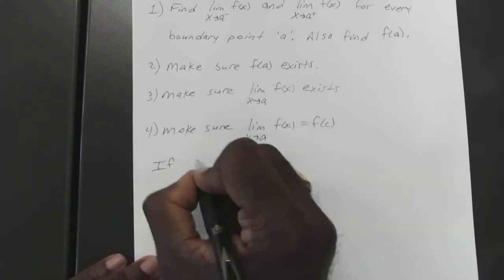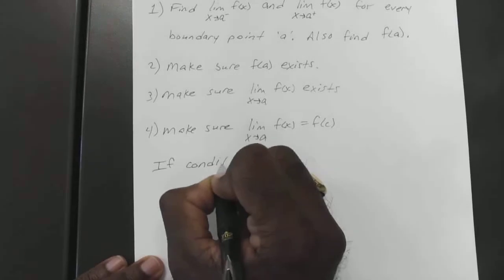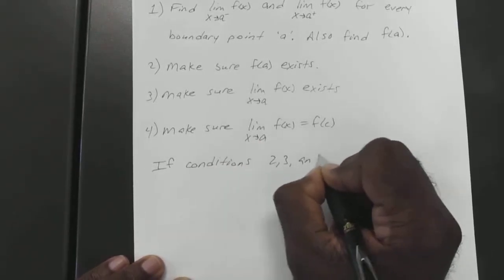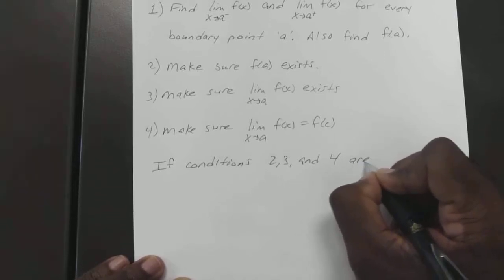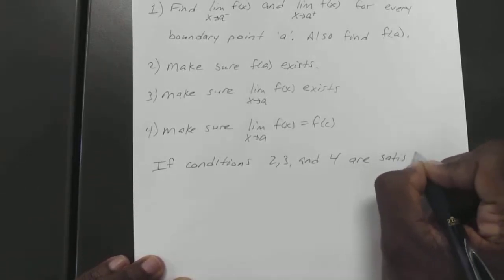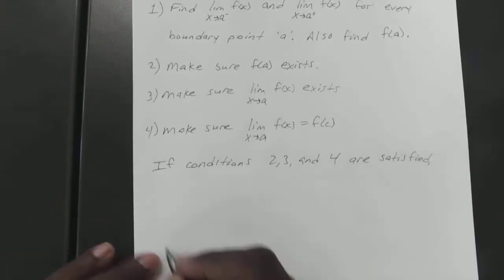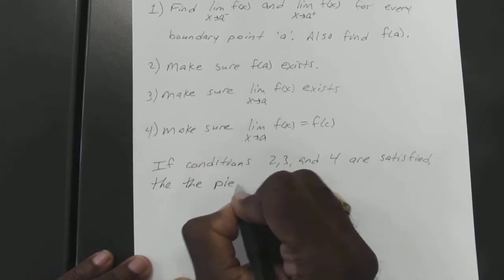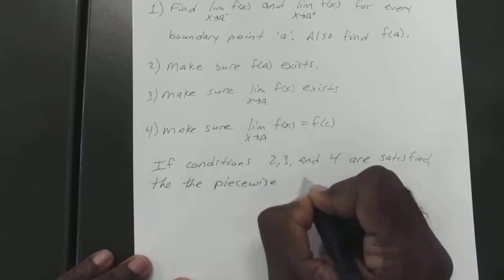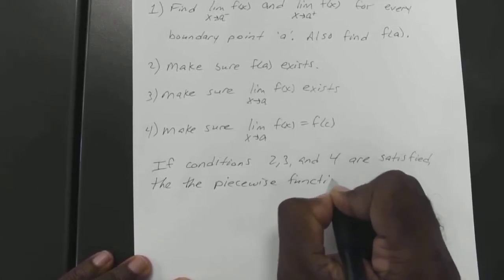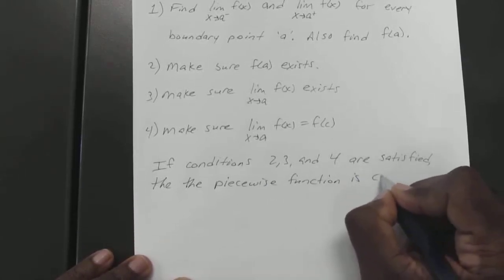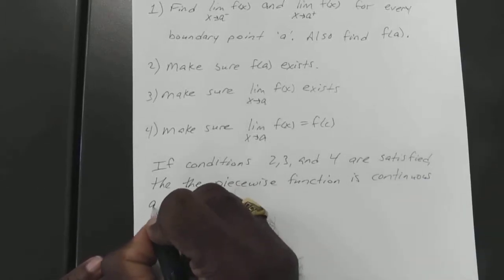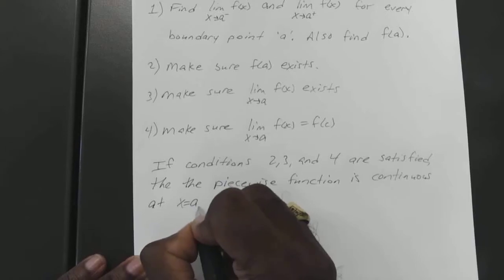Okay, so if conditions 2, 3, and 4 are satisfied, then the piecewise function is continuous at x equals a.